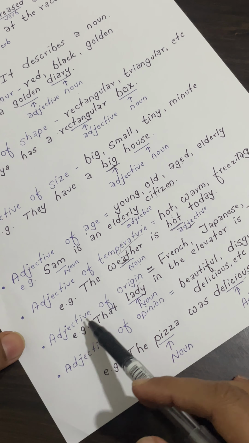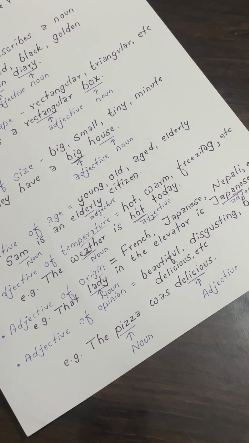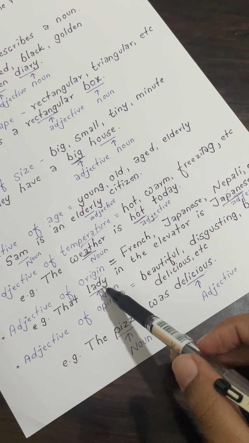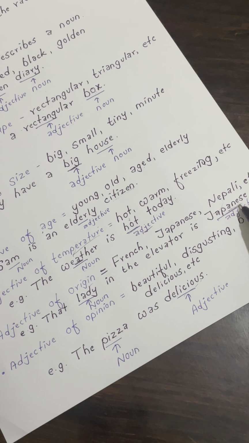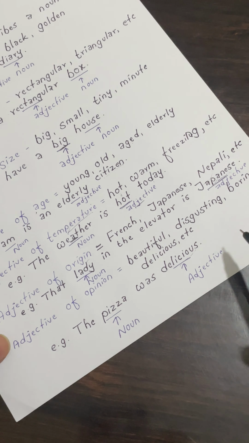After that, adjective of origin such as French, Japanese, Nepali and so on. For example, that lady in the elevator is Japanese. Japanese is an adjective, that lady is a noun.